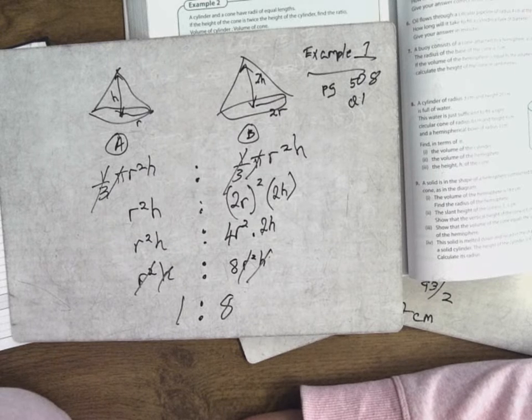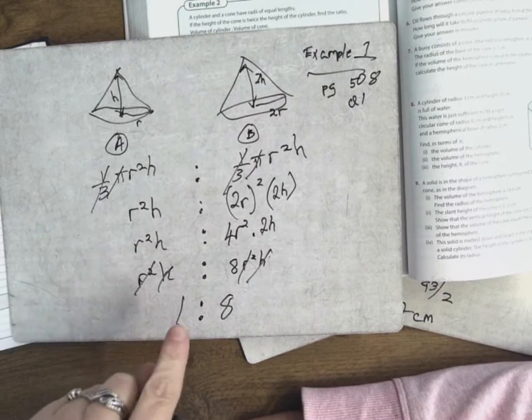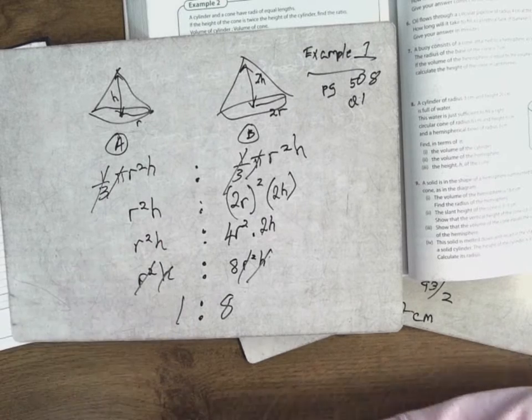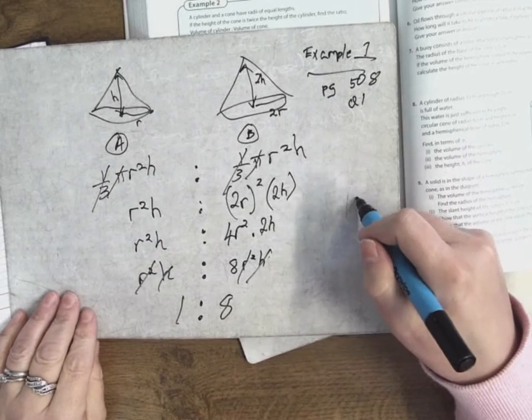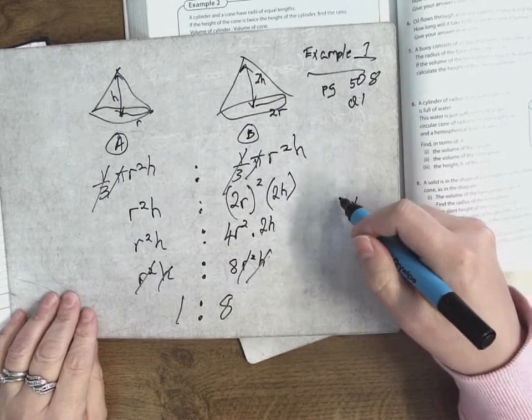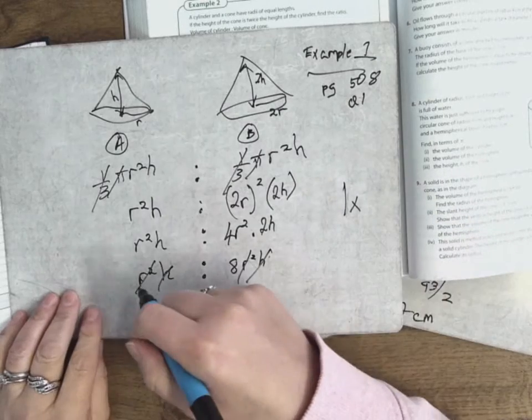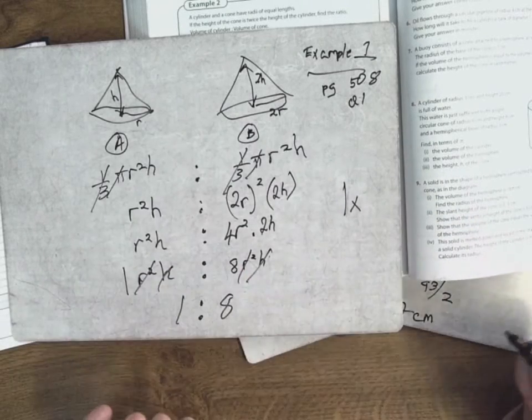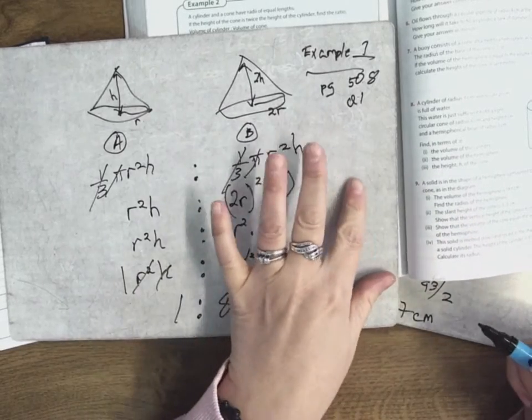How did you cross out the r squared h and then leave it as one? Yeah, because it's like x on its own. If you had x on its own, that's actually 1x. So r squared h is actually 1 r squared h. Right? Okay?